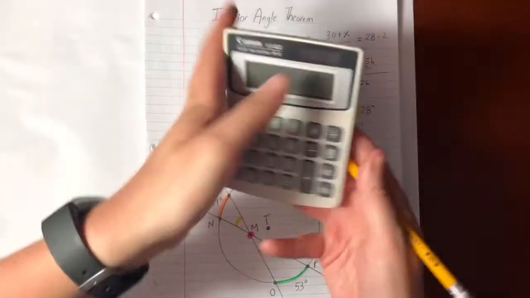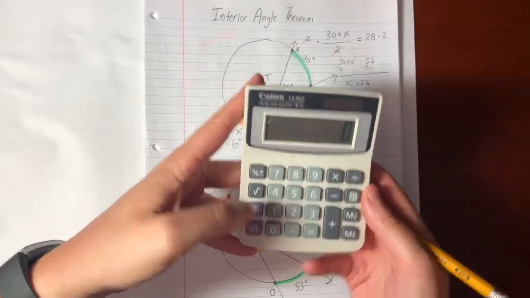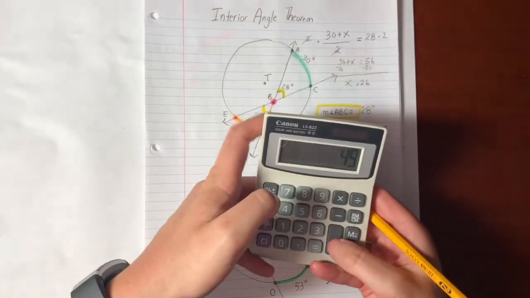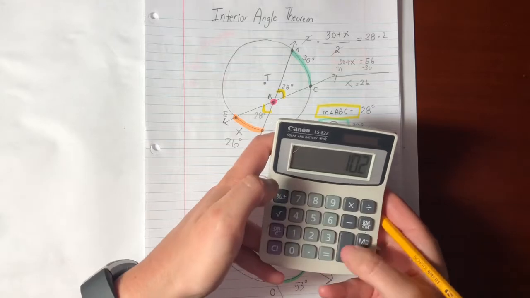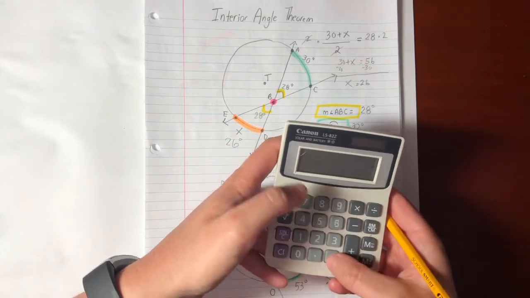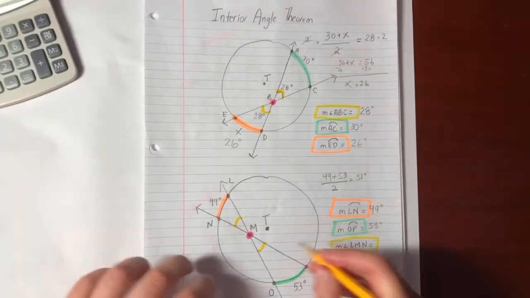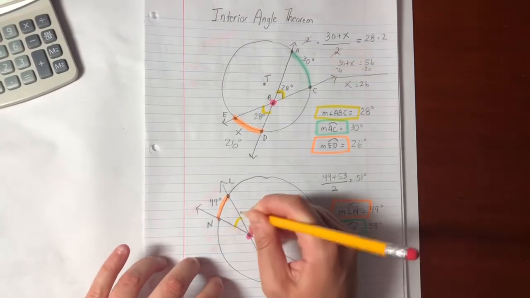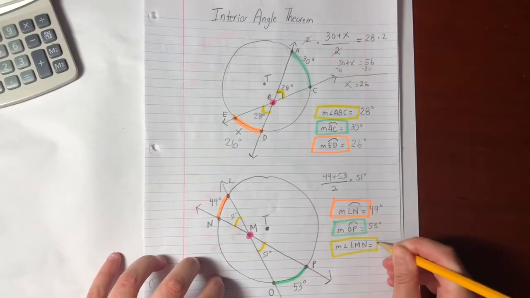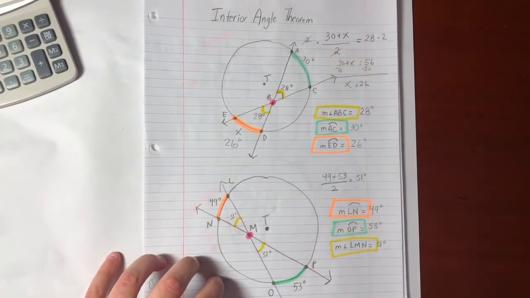So if you guys want to take your calculators, or if any of you guys want to do the mental math here, 49 plus 53 gives me 102. And then 102 divided by 2 gives me 51 degrees. So meaning these interior angles here, because they're vertical angles, those are both going to be 51 degrees.